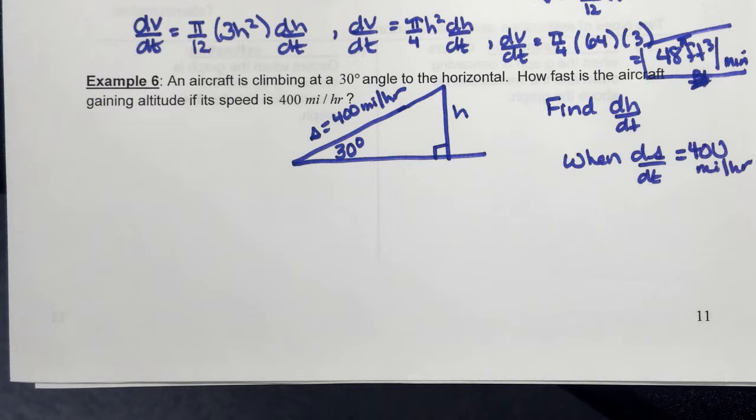So this is an example of the triangle problem where it's not going to be the Pythagorean theorem. So let's talk about what trig ratio may be applicable to this particular problem. I'm given an angle, and I'm talking about the rate of change of the side opposite to the angle and the rate of change of the hypotenuse.